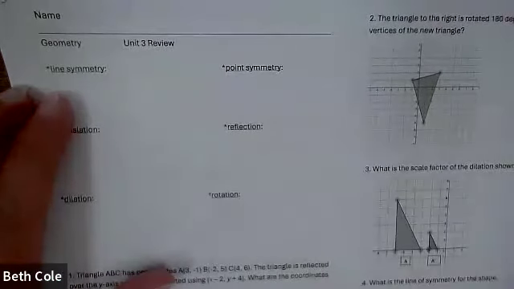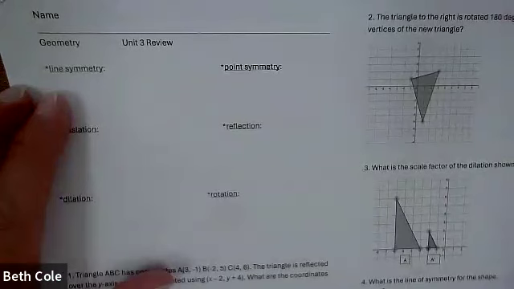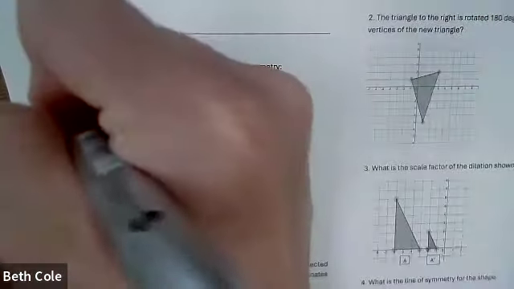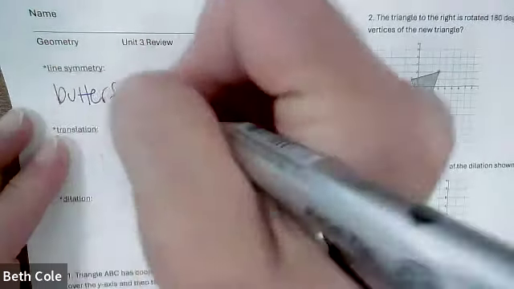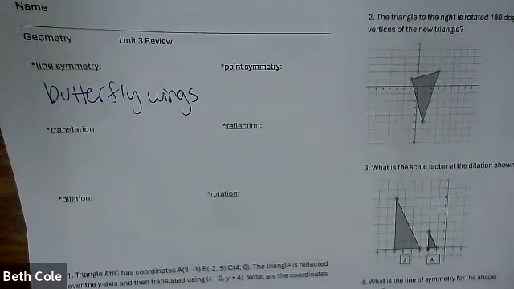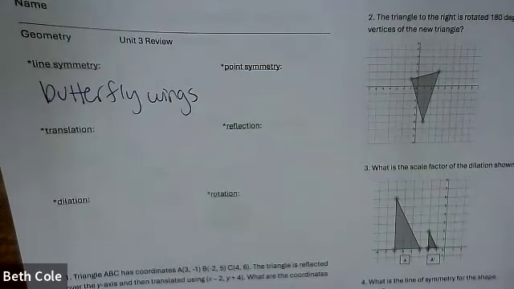So line symmetry means you can fold it exactly in half. Whatever you need to write there that will remind you of that, if you draw a line and fold it, it will match up. The thing that I always think about that helps me remember it is butterfly wings. You know how butterfly wings, if you fold them, they match up with each other exactly? If that doesn't help you, don't write that. Write whatever will help you. If you fold along a line, it's going to match up. That's what symmetric means. But you write whatever's going to help you remember it best. But think like butterfly wings or something like that, right?